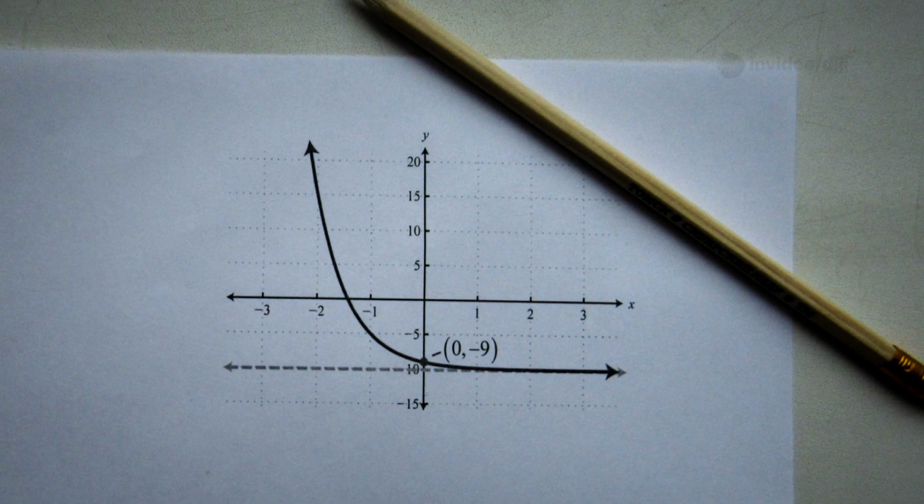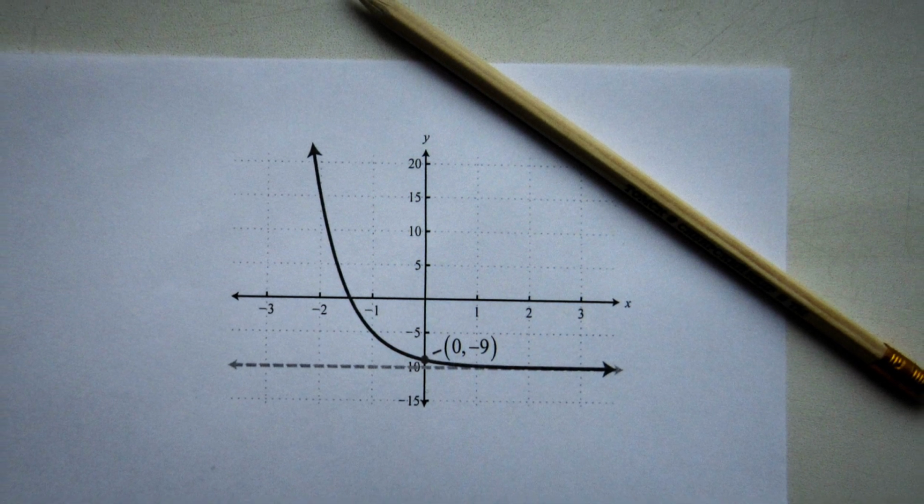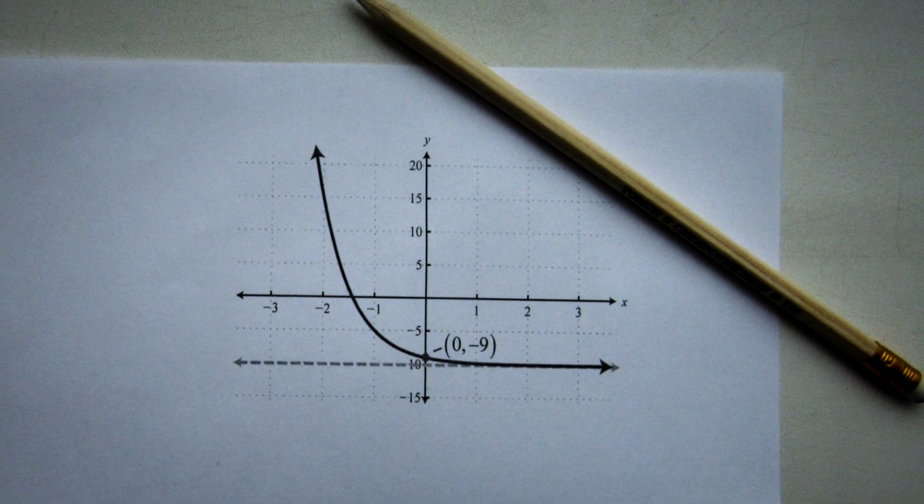x squared plus y squared equals r squared. This equation represents a circle with radius r centered at the origin. (x minus h) squared plus (y minus k) squared equals r squared. This equation represents a circle with radius r and center at (h, k).